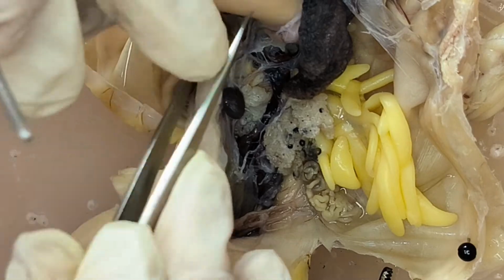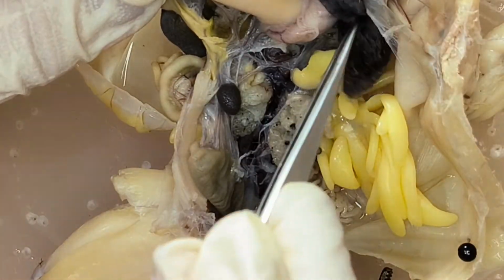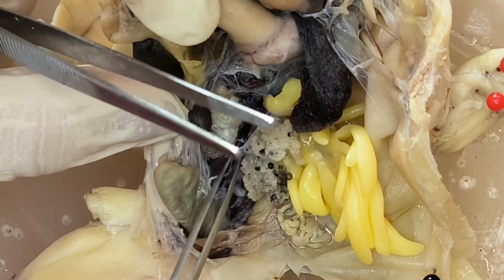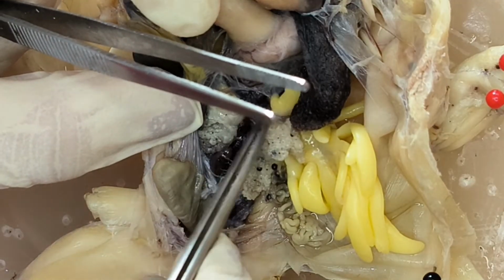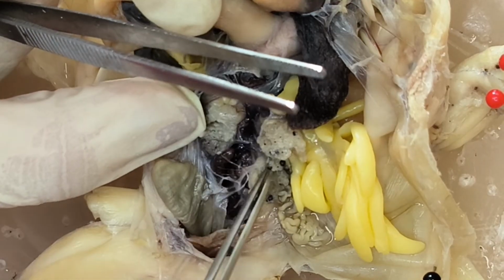So you still have there the very large postcava.